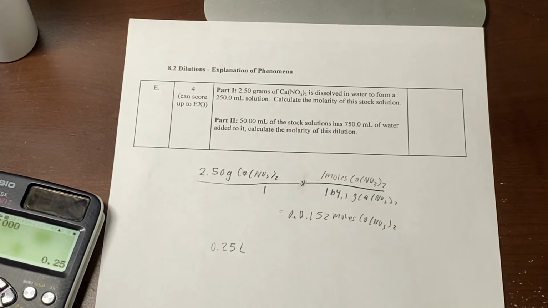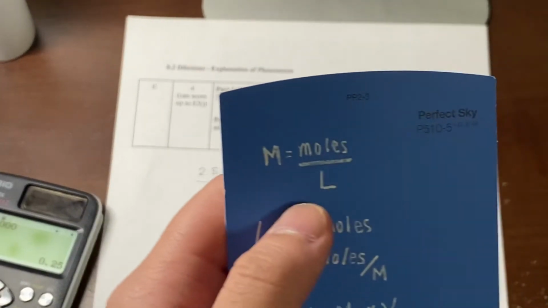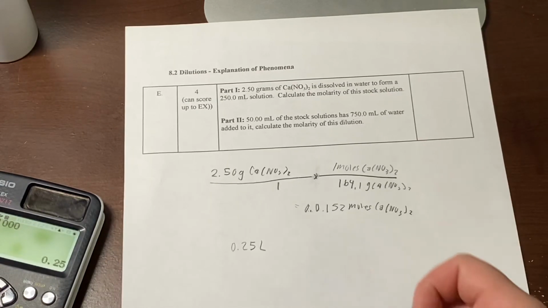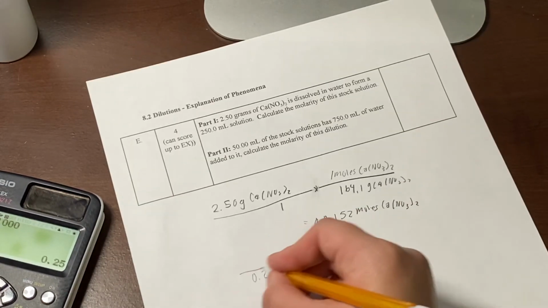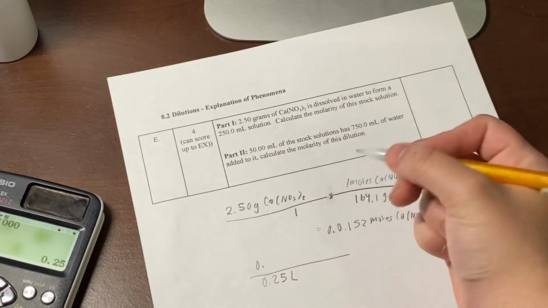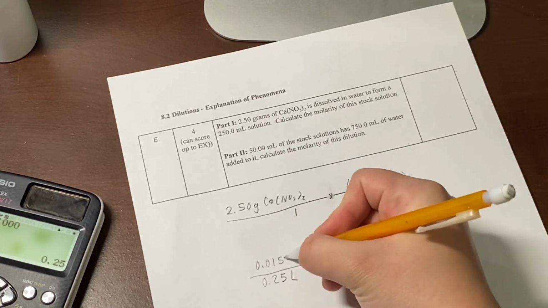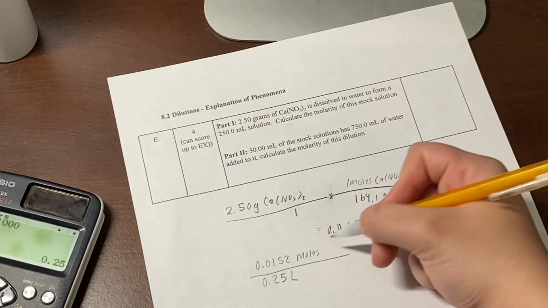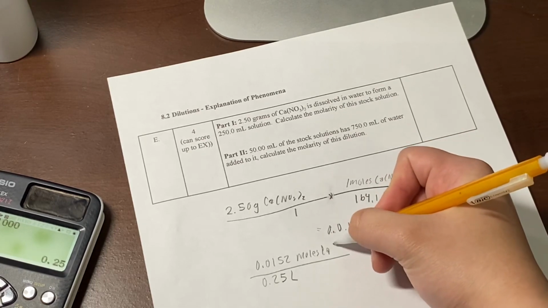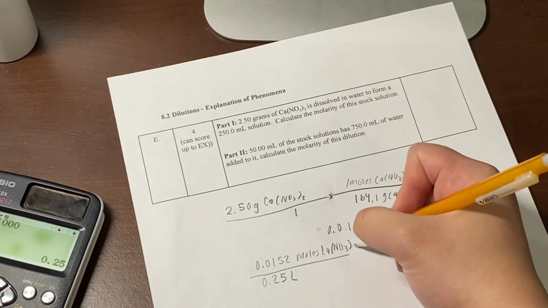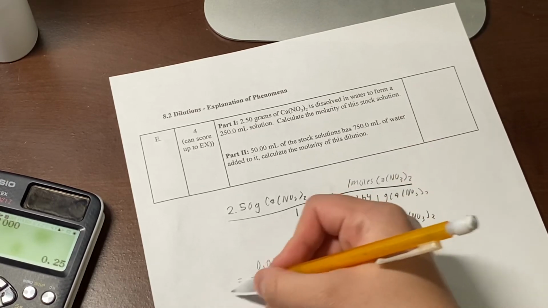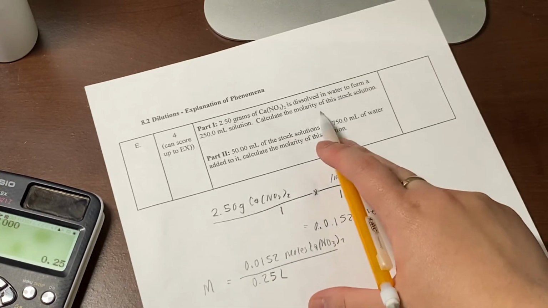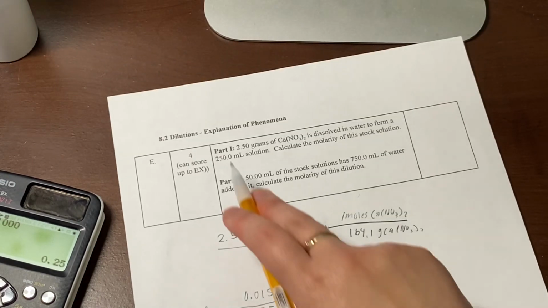And so to find the molarity, we have to do moles over liters. So we have 0.0152 moles of Ca(NO3)2 over the liters to get the molarity. This is what we're asked for in part 1.